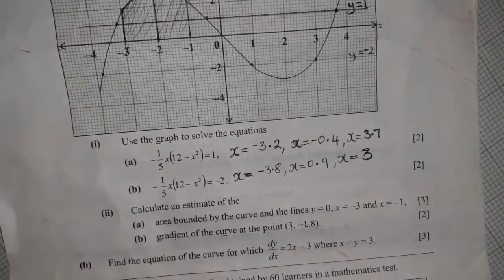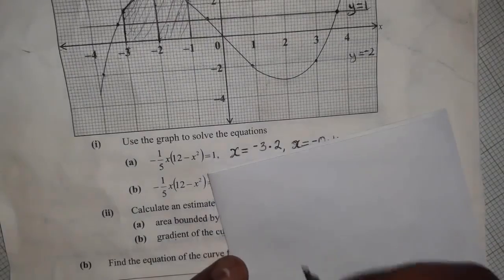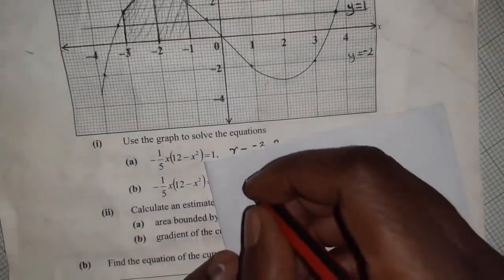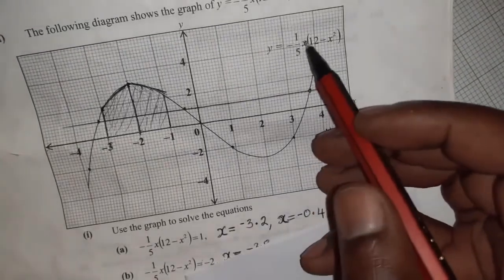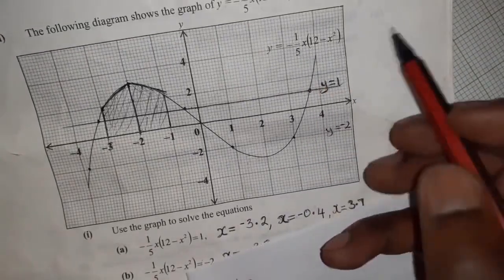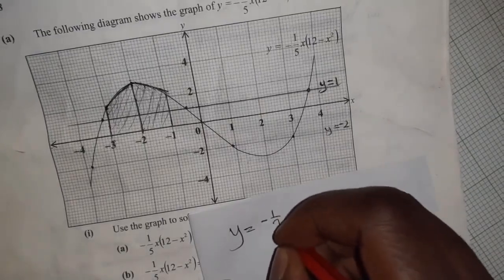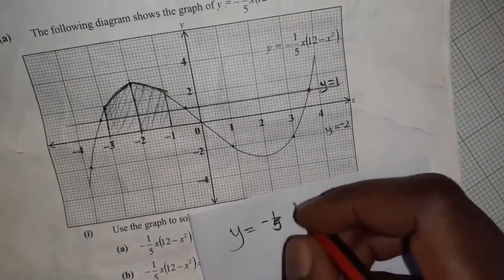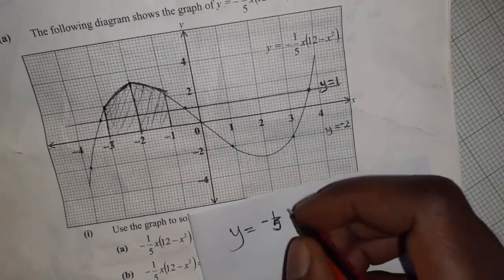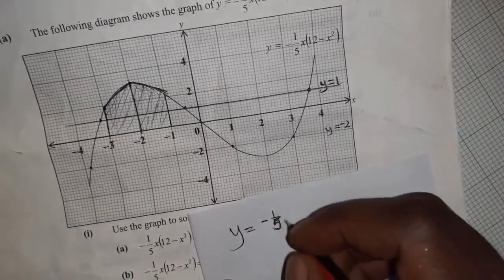So for this one, the easiest thing you can do is to write this same one here. Then you distribute this. The fraction that is outside, you distribute it. So this is going to be -1 over 5. You multiply it by what is inside here.